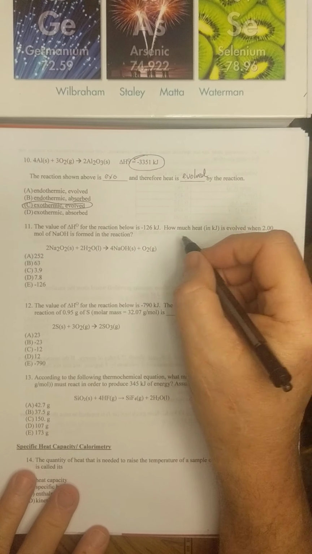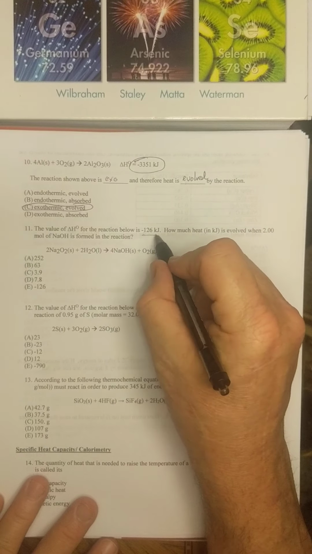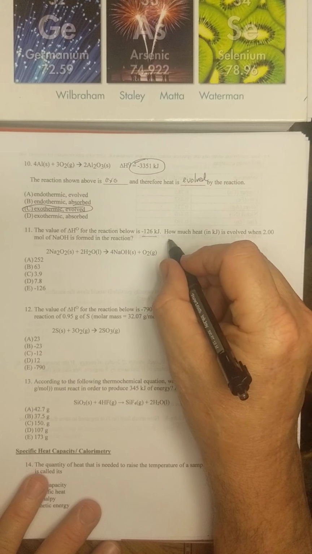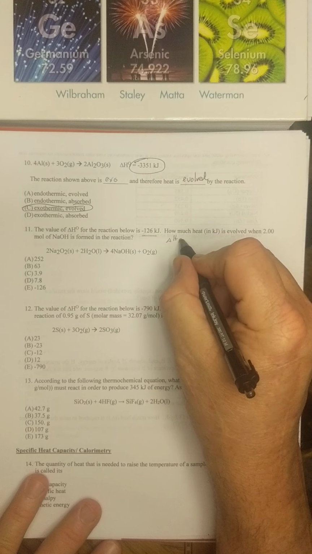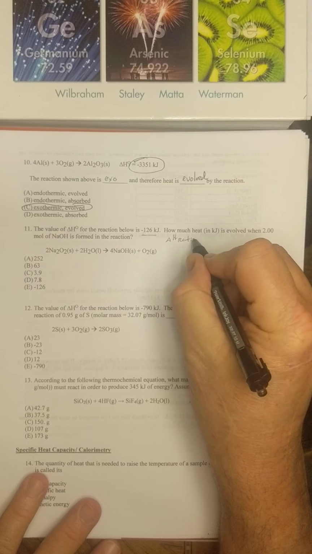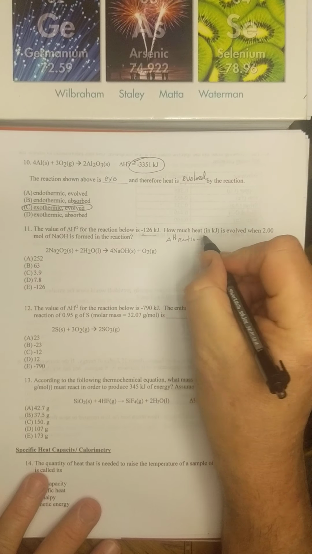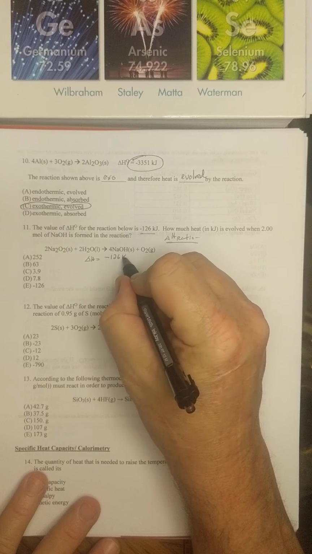Okay. What we're getting into now is using delta H as a conversion factor in dimensional analysis. So we're going to look at delta H quantitatively. Delta H for this reaction right here is negative 126 kJ.